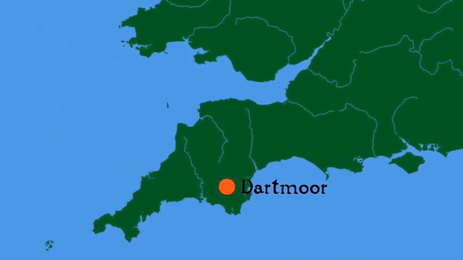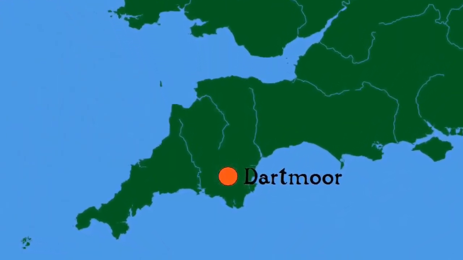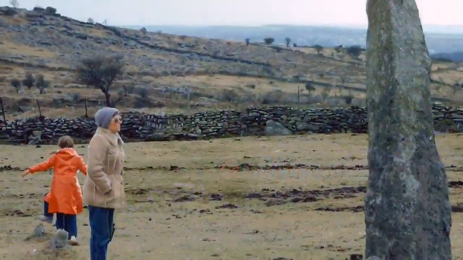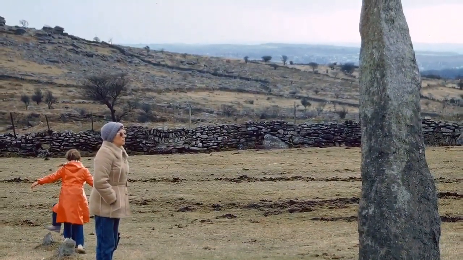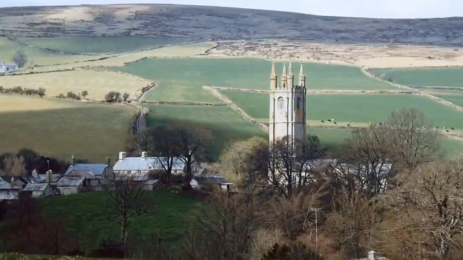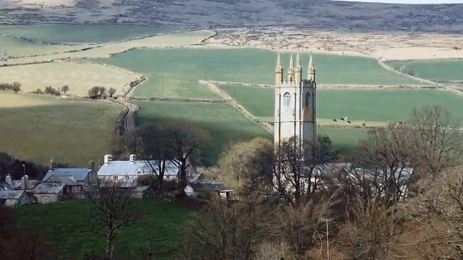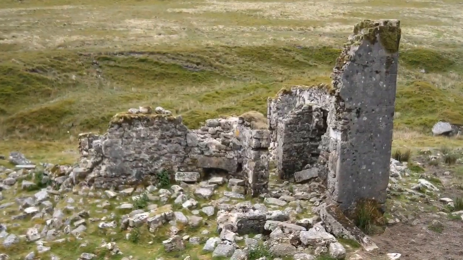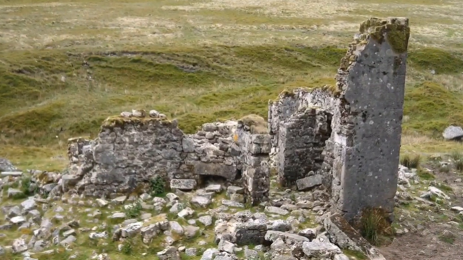Dartmoor is an area of moorland in the south of Devon, in the south of England. This national park is a complicated landscape where the ancient lives alongside the modern. Nestled across the landscape are towns and villages, which have grown up through time. Dotted all around are monuments and ruins, from the 20th century right back to the Neolithic.